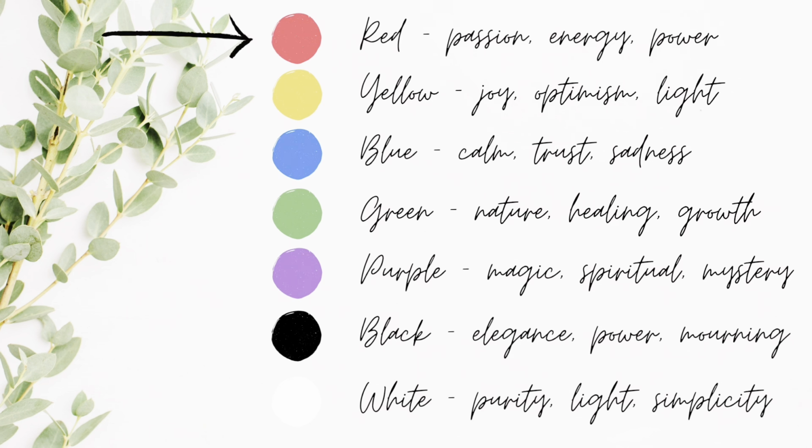Red is the color of passion, energy, and power. It can feel passionate, urgent, or aggressive. This color demands attention. Yellow is the color of joy, optimism, and light. It brings happiness, energy, and warmth, but too much of it can feel a little overwhelming. Blue is the color of calm, trust, and sadness. It's very soothing and peaceful, but it can also represent melancholy.